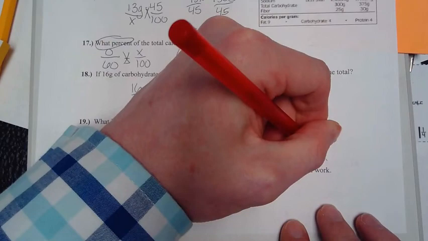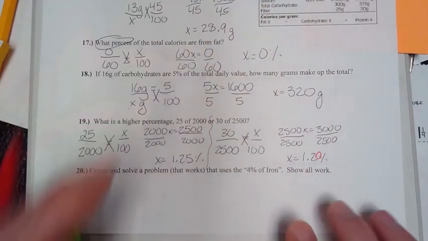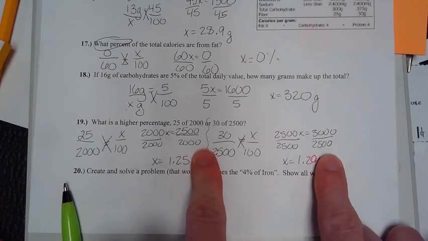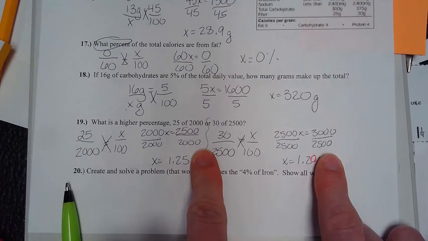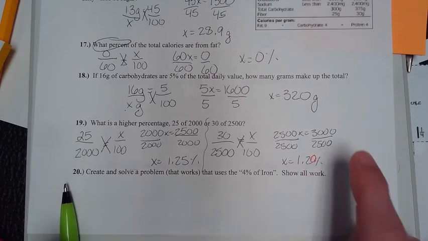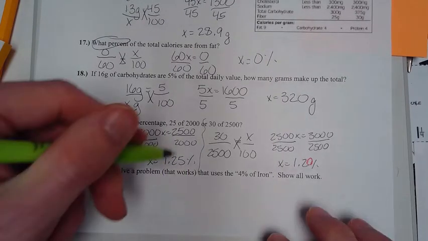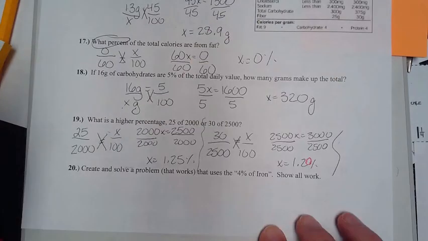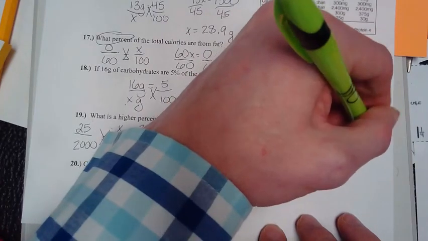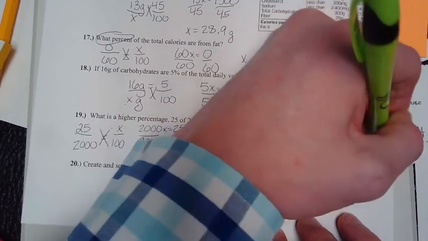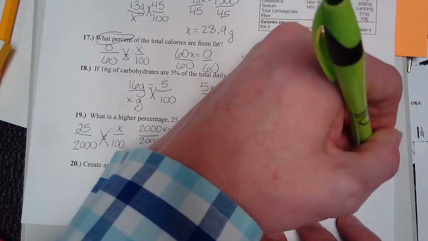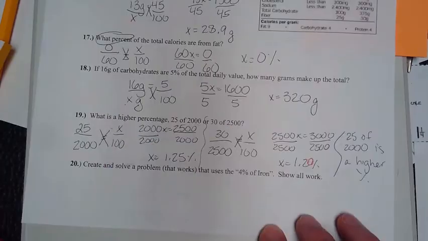So I can kind of add a 0 if it helps me compare. You don't actually need it. But you can almost look at it like money. What's more, $1.25 or $1.20? Well, naturally, $1.25 is more. So, which one's a higher percentage? I need to actually answer the question. 25 of 2,000 is a higher percent. That's my actual answer.